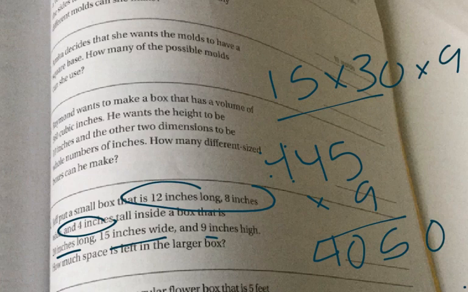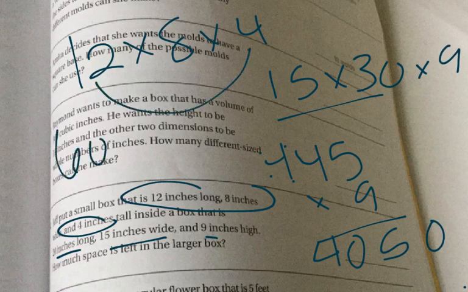So the big box is 4,050. And then the next one is 12 by 8 by 4. I quickly know that 4 times 12 is 60, so 60 by 8 would be 6 times 8 is 48, and then add a 0.